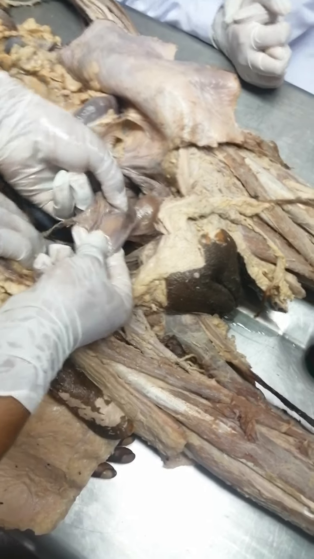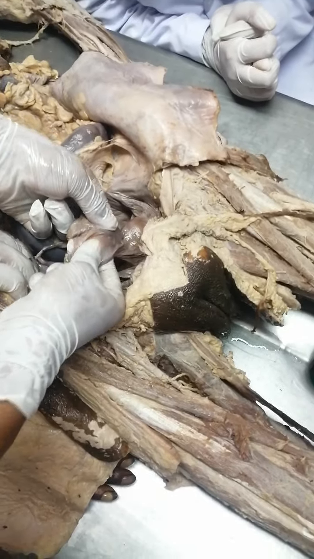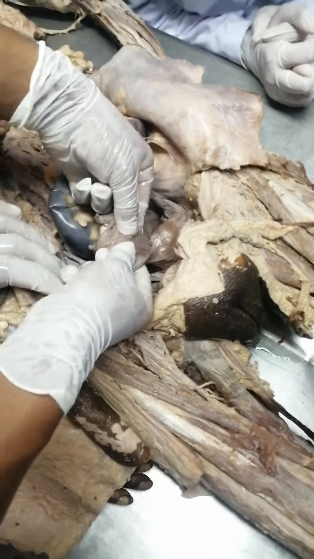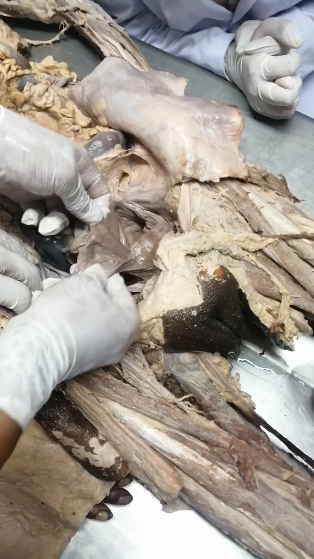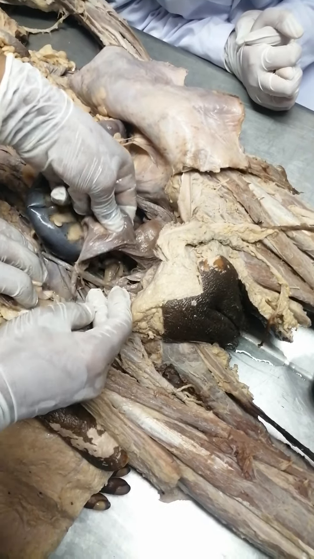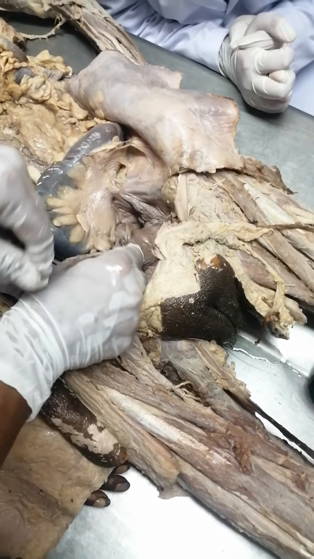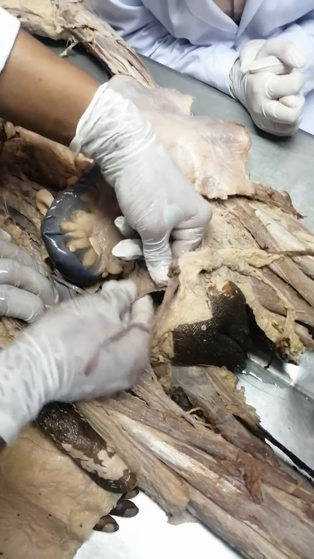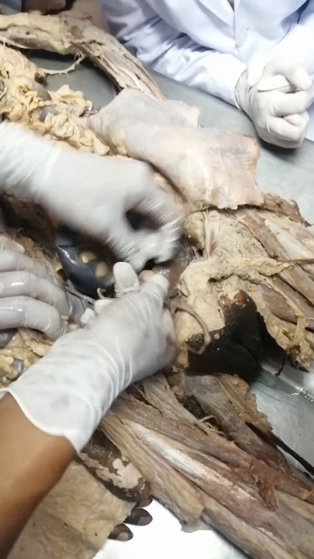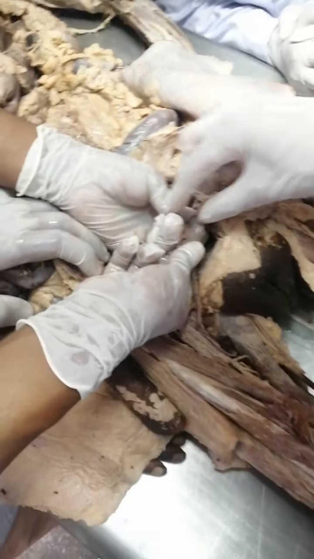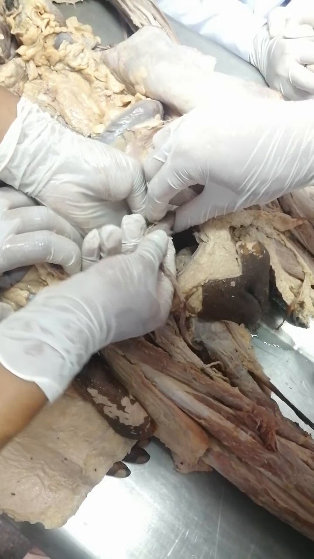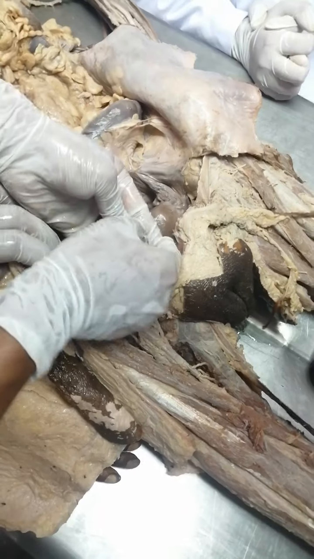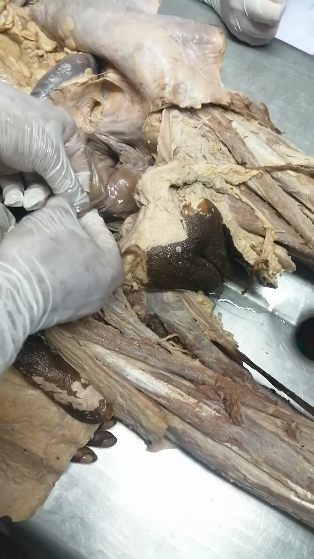And we have already said this is the peritoneal fold, the broad ligament. Upper end will be the fallopian tube, whereas at the lower end there will be vessels. Then you have to identify here the ovary. Look at this. This is the ovary. Almond shape. This is the ovary, 1 to 2 gram, 3 gram, anything can be.